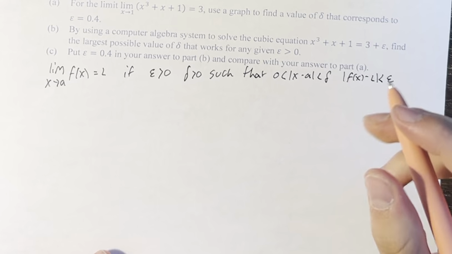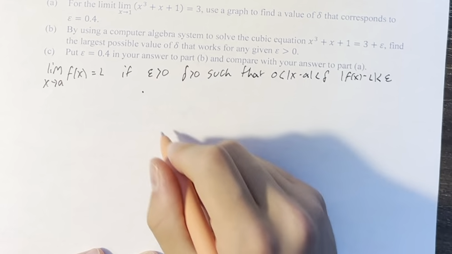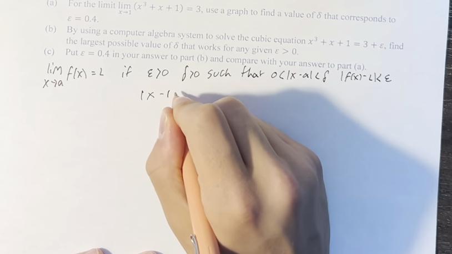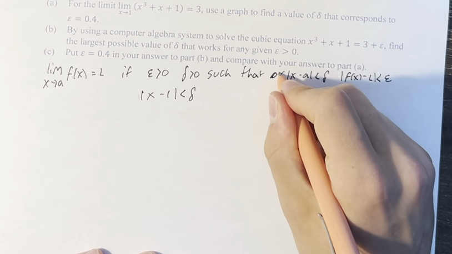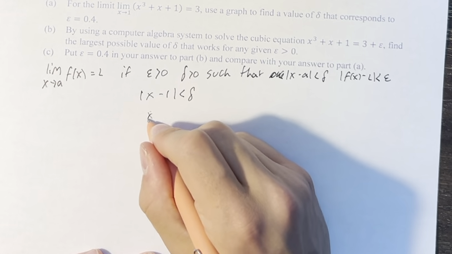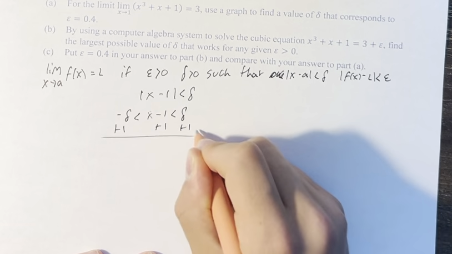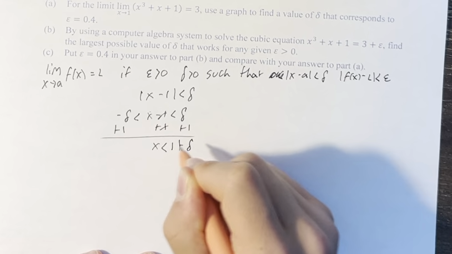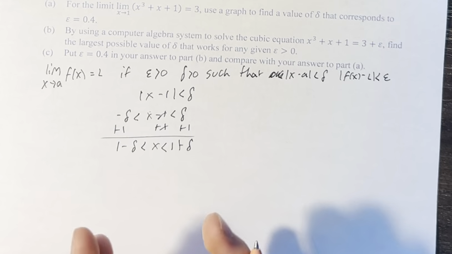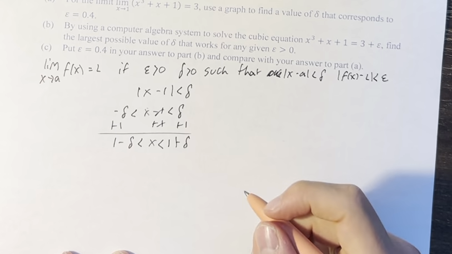And so if a is 1, that's the value that x is approaching, we have the absolute value of x minus 1 is less than delta, and we can ignore this 0 for now. We're basically saying that x minus 1 is less than delta and greater than negative delta. In solving this, we're saying that x is between 1 minus delta and 1 plus delta. So we basically have x values that are shifting away from 1 in a range, and we can go out as far away from 1 as delta.